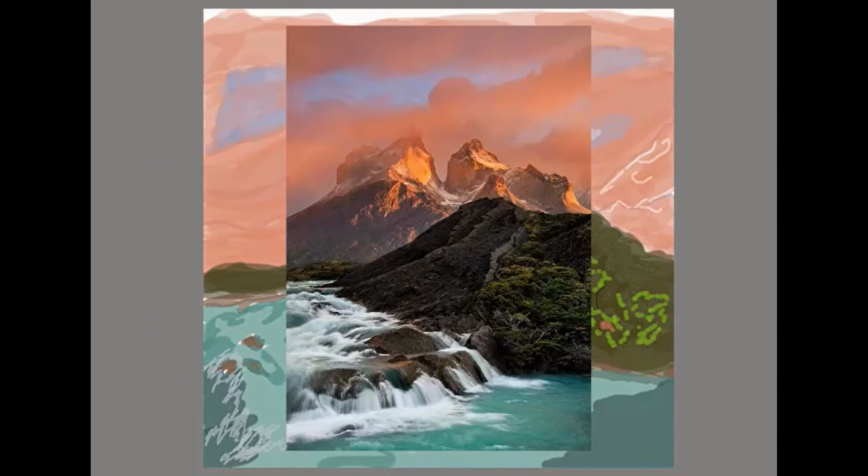Again, you can't see the cursor, but basically what I'm doing right now is the areas where I see the white, where there are waves or foam, or just basically the white areas where the water is crashing up on the rocks.